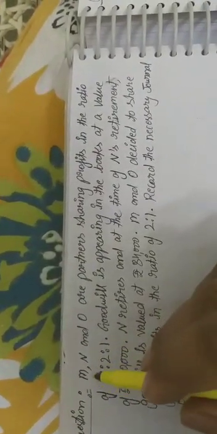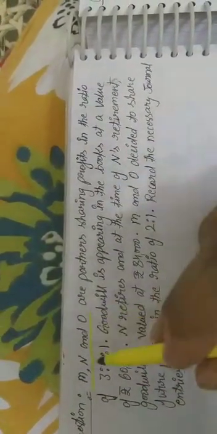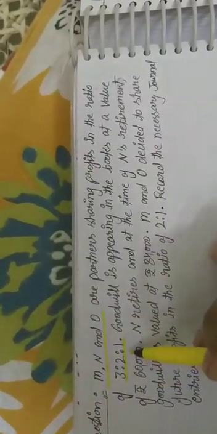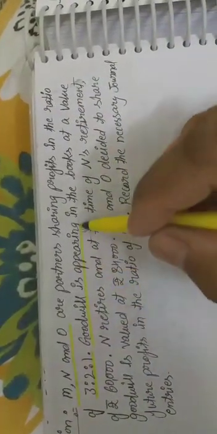The question is: M, N and O, three partners, are sharing profits in the ratio of 3:2:1. Goodwill appears in the books at the value of ₹60,000. It means this is our old goodwill, that is 60,000.